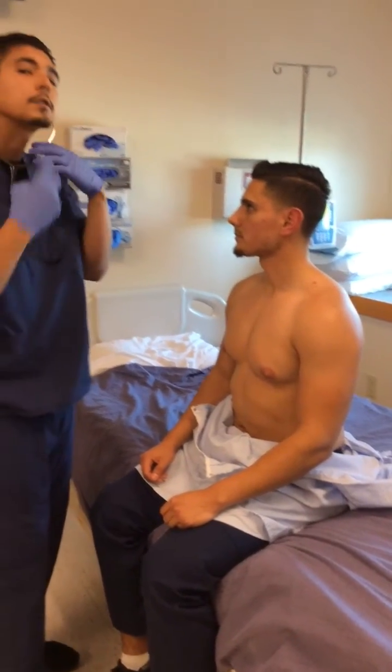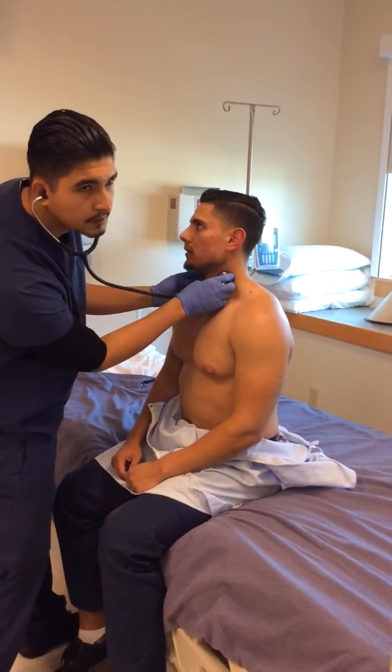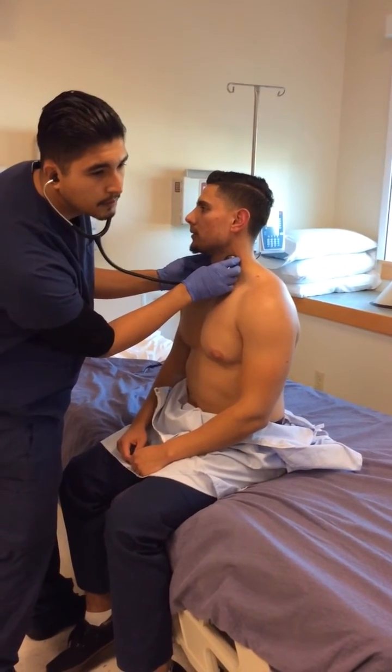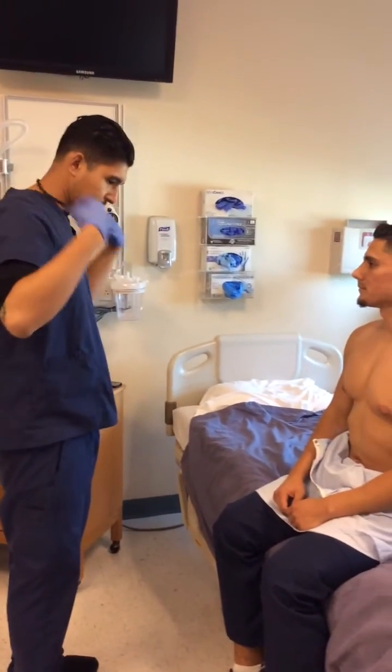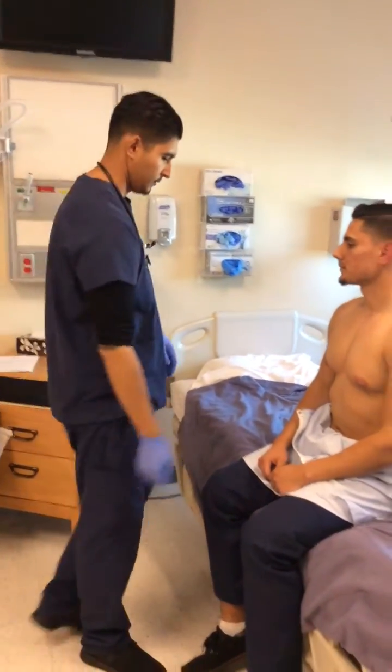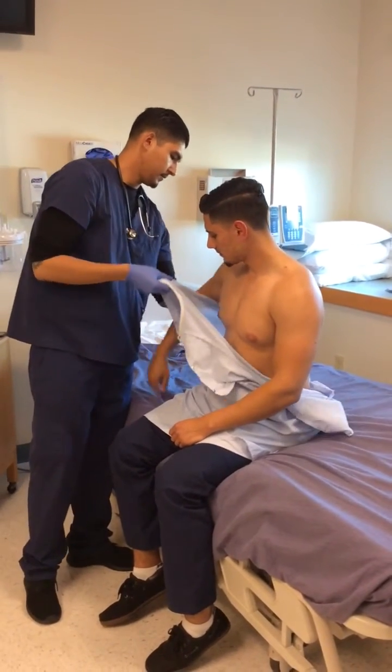And the last place you want to auscultate is in the trachea. See if you can hear any stridor or any abnormalities. Okay, so you sound all clear. So once you do that, you're going to want to get the patient back up in his gown.